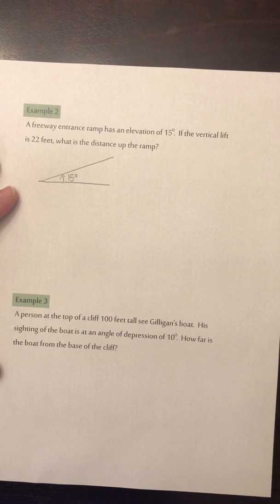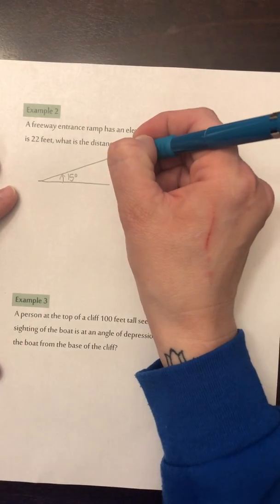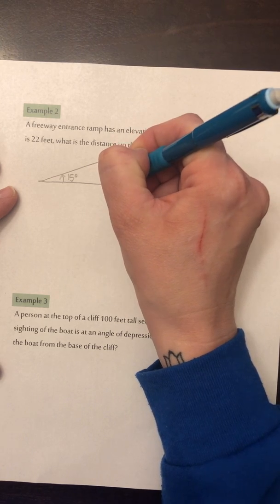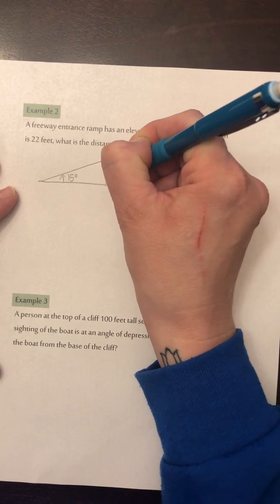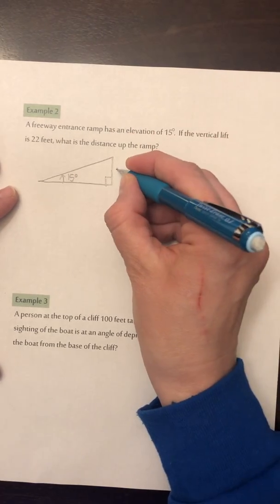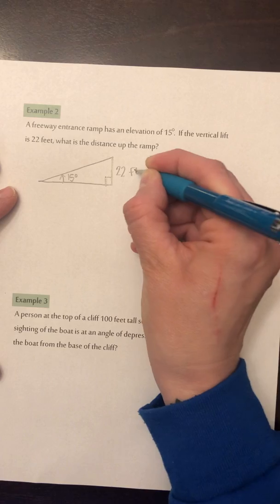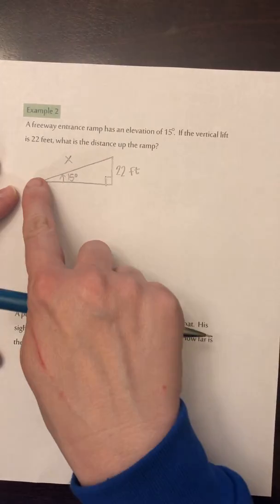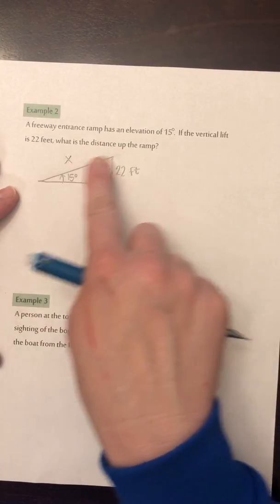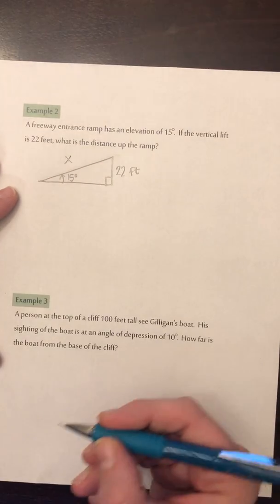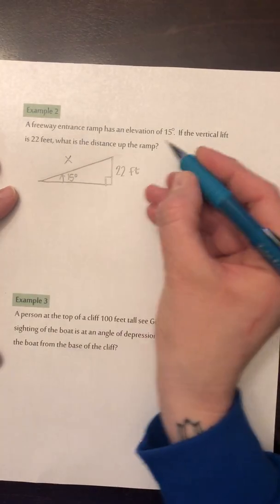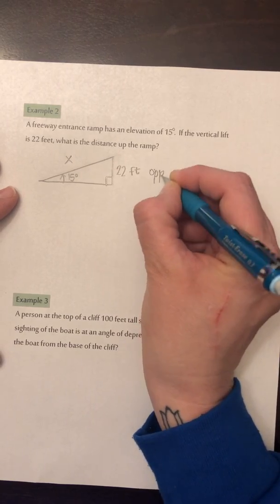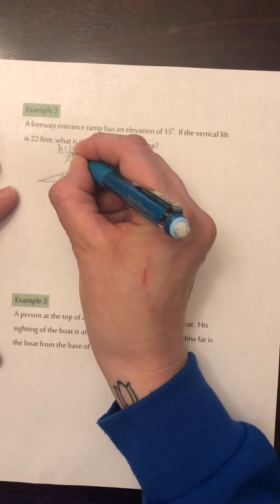Well, think about a vertical line. Vertical lines go straight up and down. So I'm going to draw a line right here that's going to represent straight up and down. That means that I have this 90-degree angle right here, and that line that I just drew is the vertical lift. That's how high up the ramp is going. And the question says, what is the distance up the ramp? Well, that's going to represent the hypotenuse in this picture because that's the ramp. So we want to know what the distance is of that ramp. So according to our 15-degree angle, the 22 is the opposite side. The X that we're looking for is the hypotenuse.